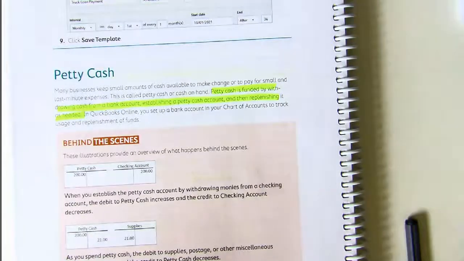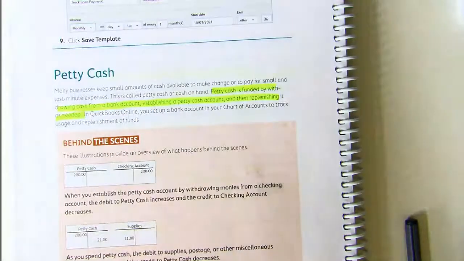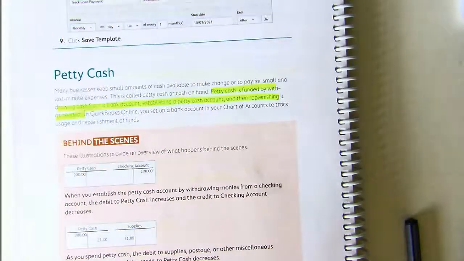Petty cash is funded by withdrawing cash from a bank account, establishing a petty cash account, and then replenishing it when needed. However, the QuickBooks Online petty cash system is a bit different than you learned in financial accounting. The credits go directly against the petty cash account as money is dispersed. In other words, instead of waiting to record the expense in a journal entry when you replenish the account, each time money is paid out, the petty cash account is credited. Replenishing transfers money from the checking to the petty cash account.